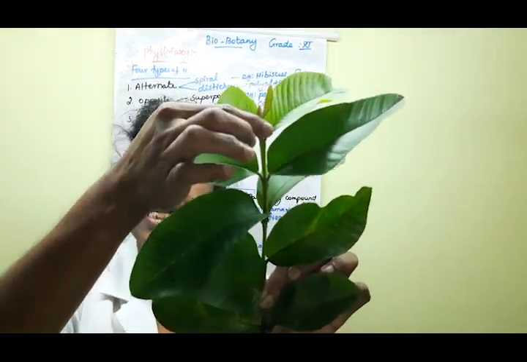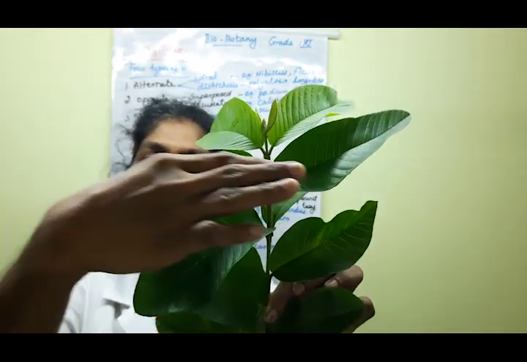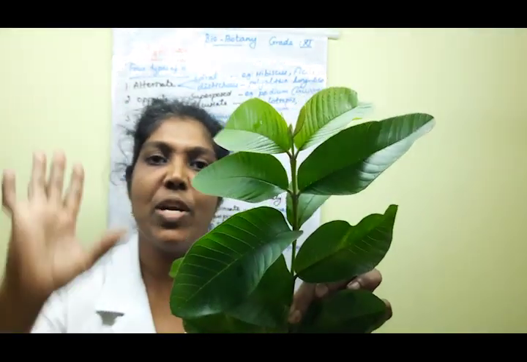Opposite phyllotaxy means each nodal region bears two leaves, arranged in an opposite manner. That is the name, opposite phyllotaxy. Understood? If you want to repeat once again, no need. Okay, good, clear.